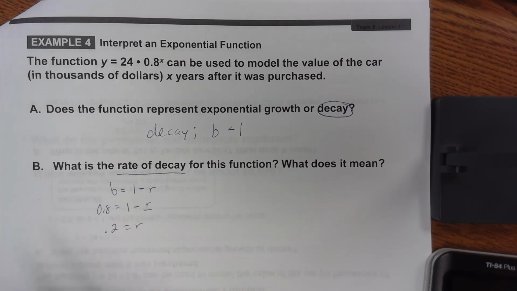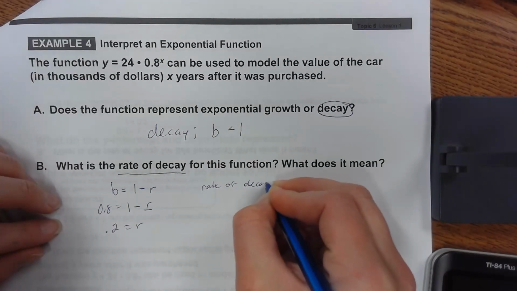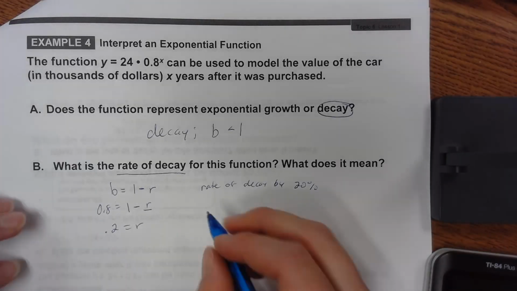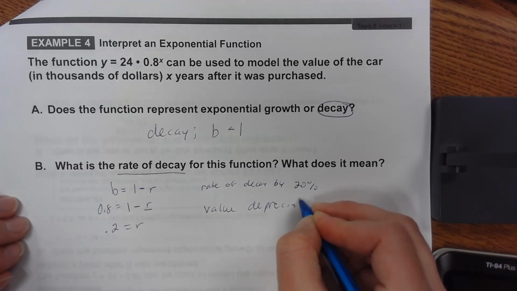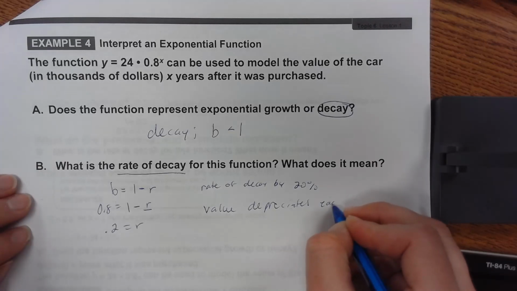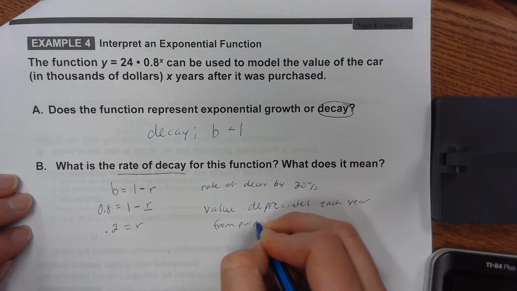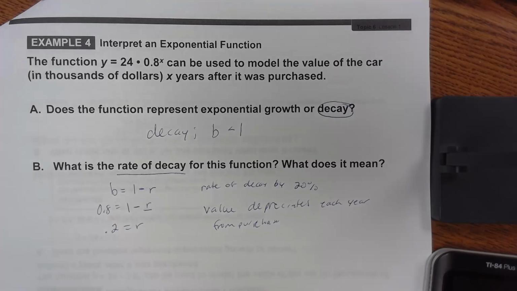And what does that 0.2 mean? That we have a rate of decay of 20%. So the value depreciates each year from purchase. Okay, all right, flip it over.